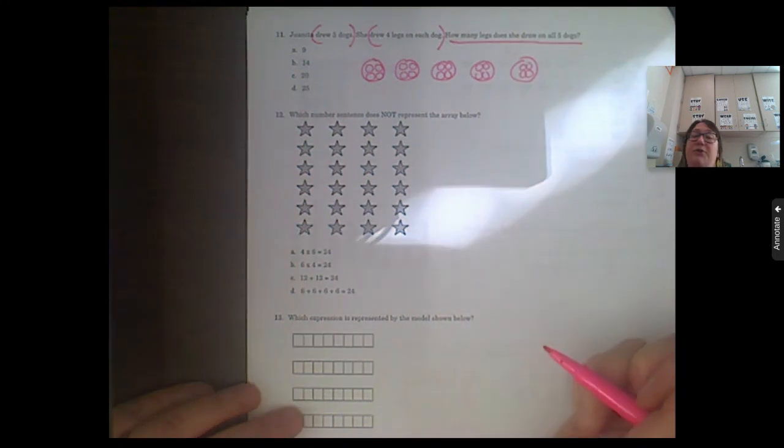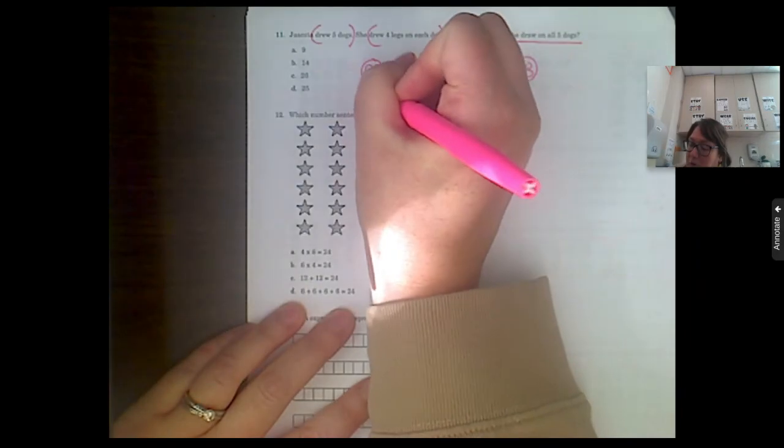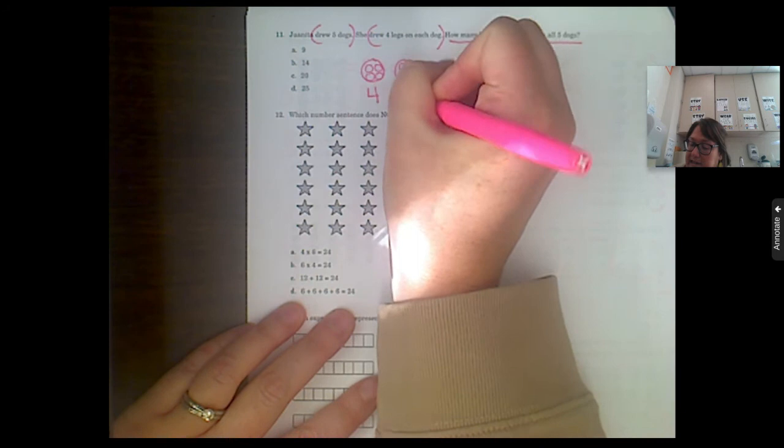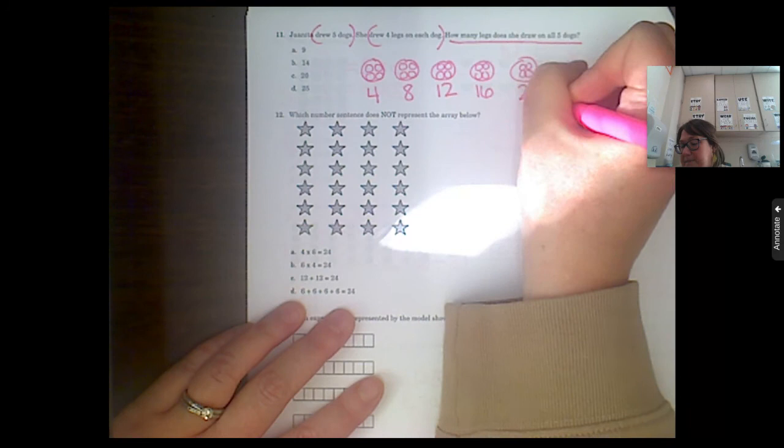And you don't have to do an equal groups picture. You could do an array. We started tape diagrams. You could do a number bond. So if there's a strategy that you like more, you're certainly welcome to use that. Okay. So I'm also going to do a count by underneath this. So I have 4, 8, 12, 16, 20.